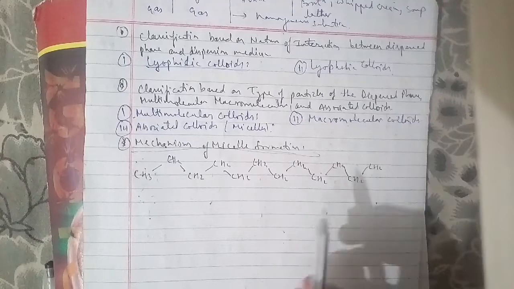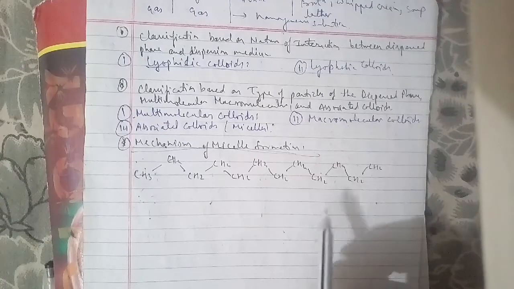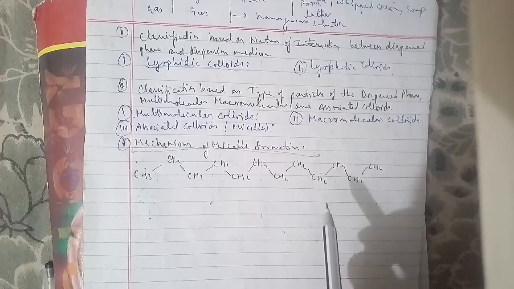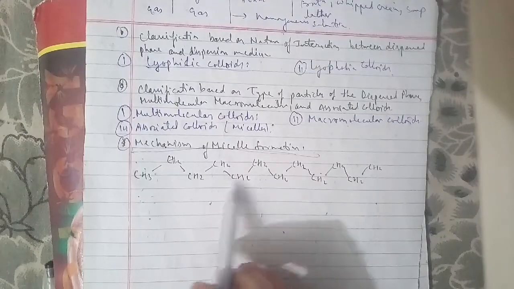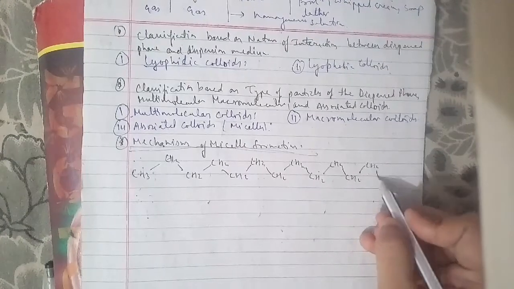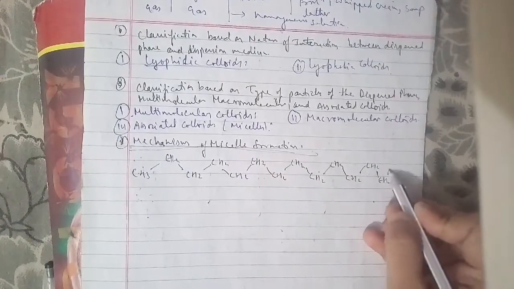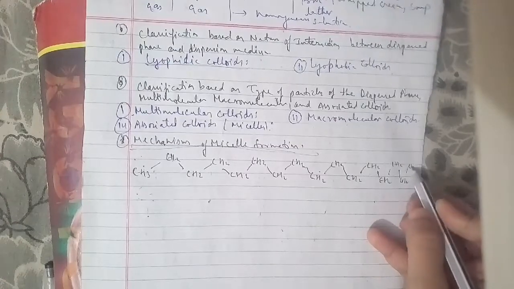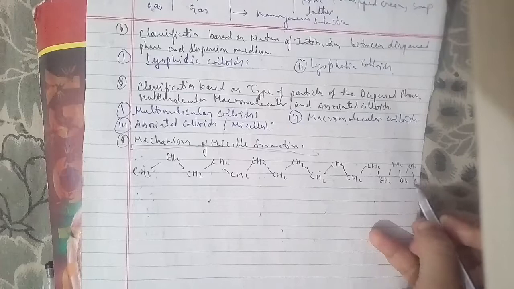That we have number three, that we have 1 2 3 4 5 6 7 8 9 10 11, 12 13 14 15 16 we have. So that is your 1 2 3 4 5 6 7 8 9 10 11. Then we have 12, 13 14 15 16 that we have.